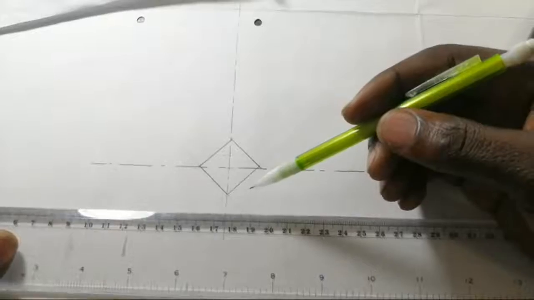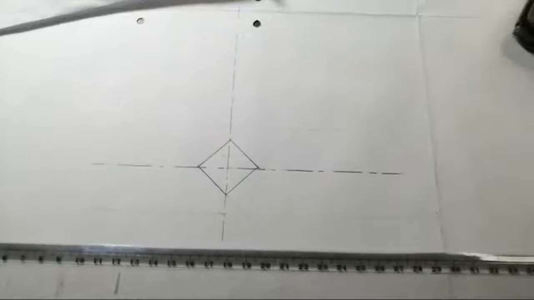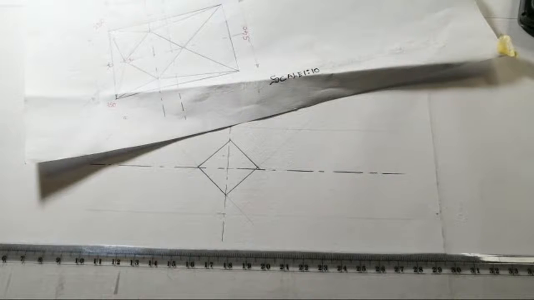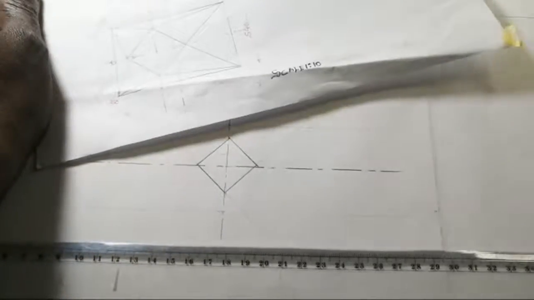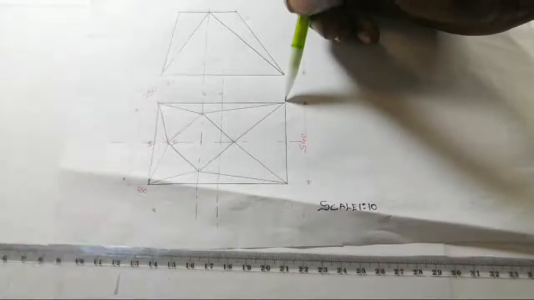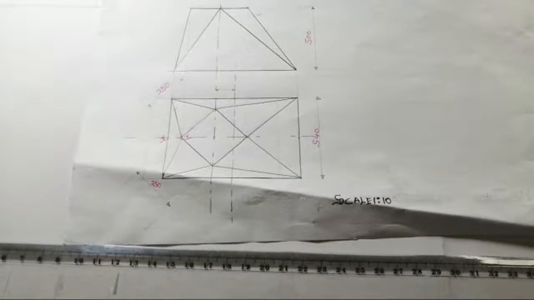So now I draw a faint line here. I draw a faint line there. So now what do we do? You get the true length of this one from here till here. It's a length, isn't it? From here till here is going to be height. So for now we are still drawing the given view. Unfortunately I don't have the question with me.